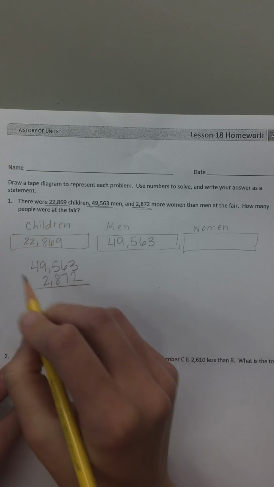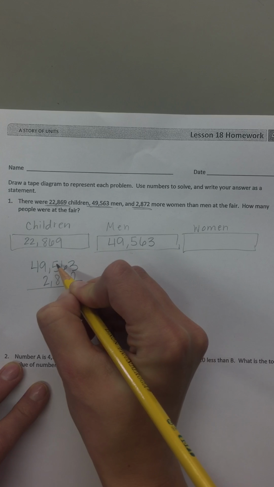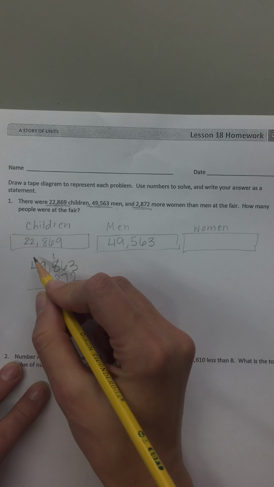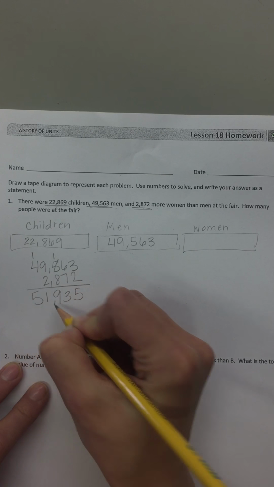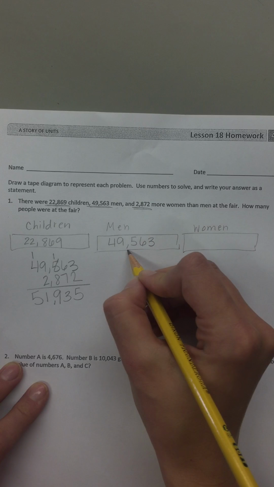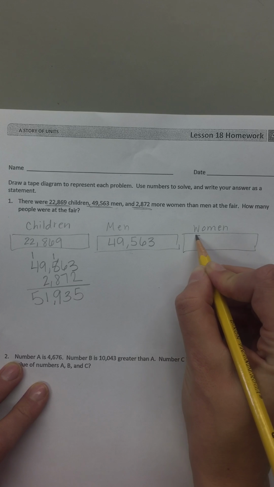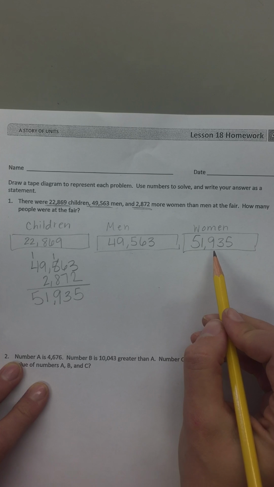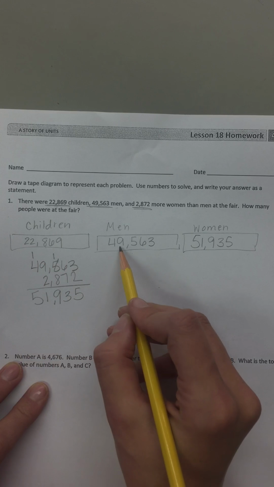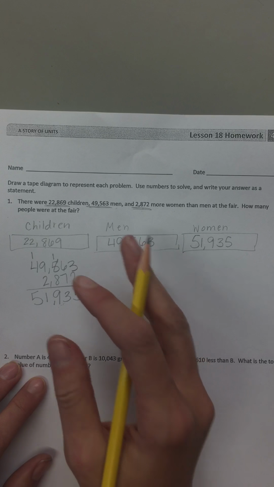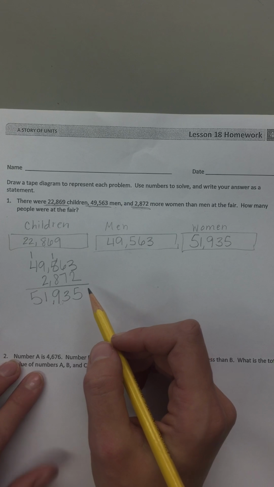All right, so I'm going to go through this one pretty quickly for video's sake. So you might want to pause it. All right, so by adding those two numbers together, this many more women than men, I get 51,935 women at the fair. So now I have all three numbers I needed, but it was a challenge because you had to find the number of women. So these problems really take a lot of time. That's why there's only 4 of them. They take a lot of time, a lot of thinking.